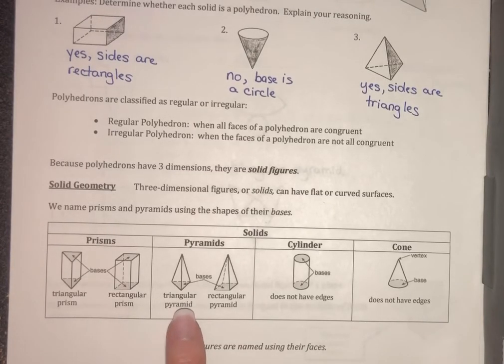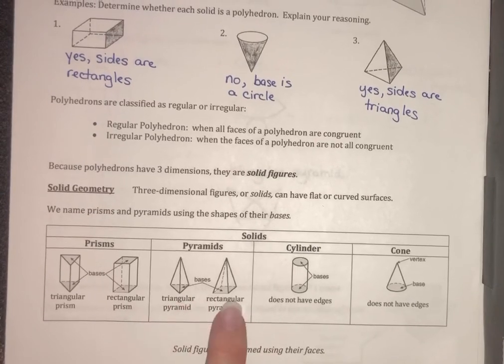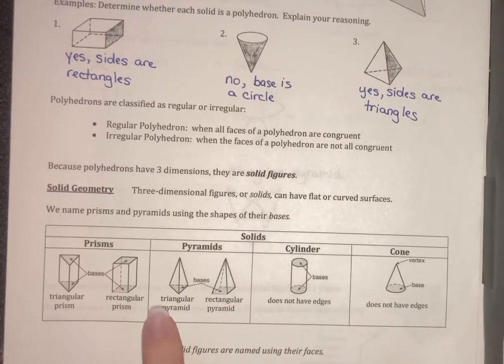Now with the pyramid, slightly different in that now there's only going to be one base. Again, the sides that come up to the point, though, they're always going to be triangles.